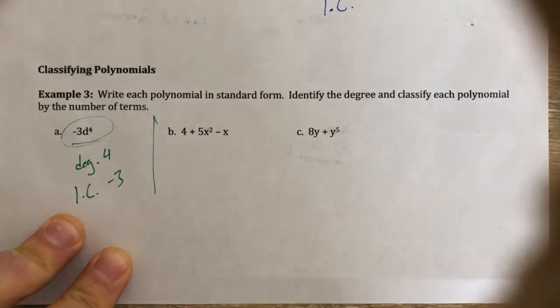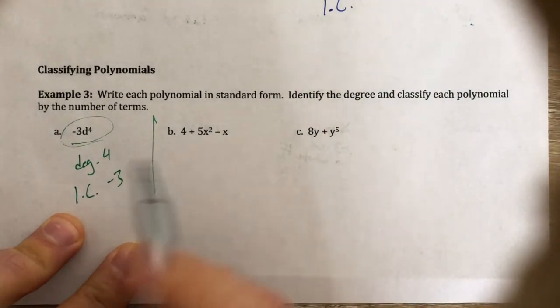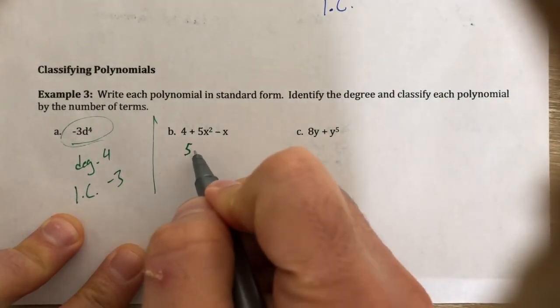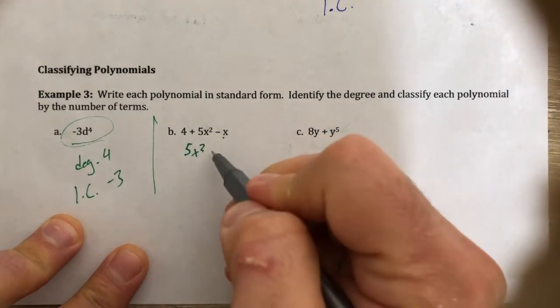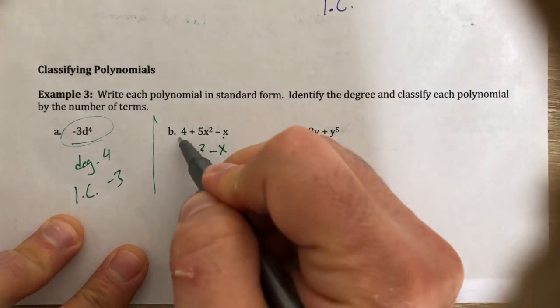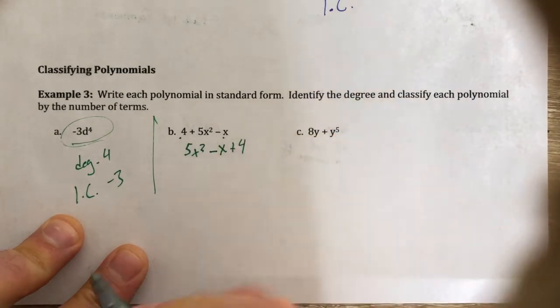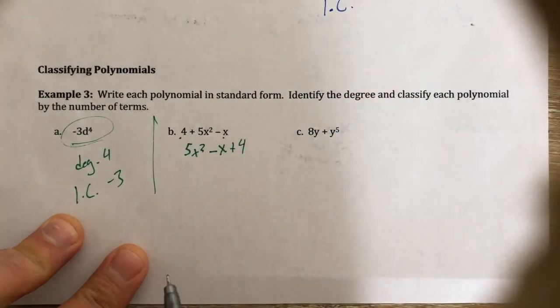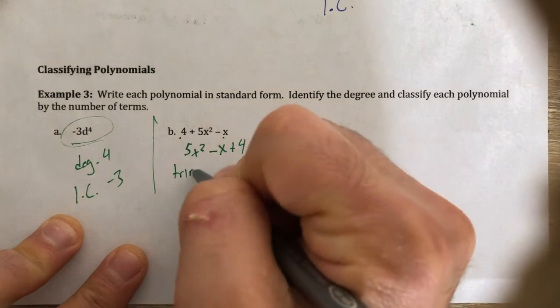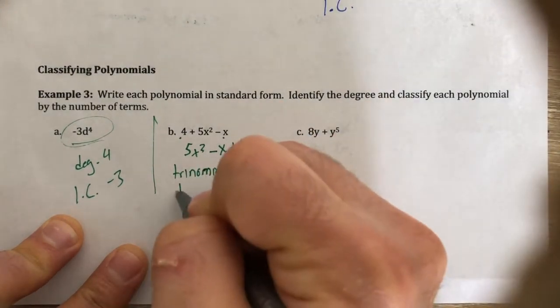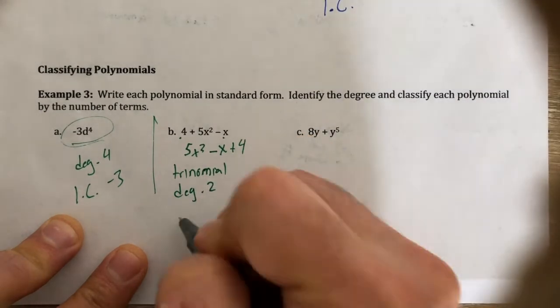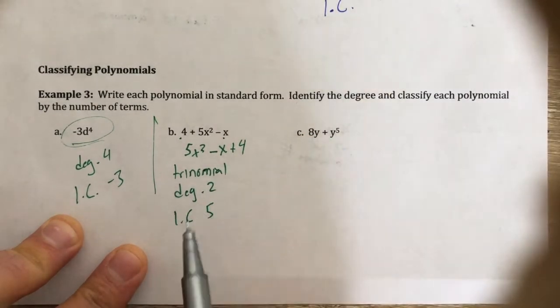All right, that wasn't too bad. So this one's out of order. We want to write it in the correct order, which is going to be 5x squared. Note the x term is negative, so it's -x. The 4 term is positive, plus 4. Now it's written in the correct order. This is a trinomial, and it's degree 2. Its leading coefficient is 5.